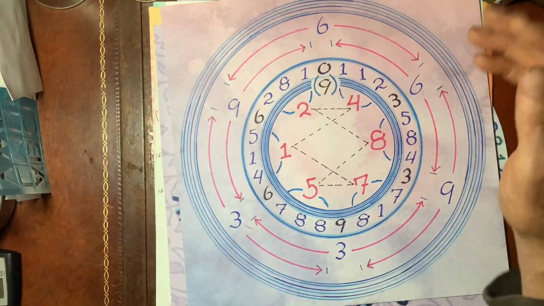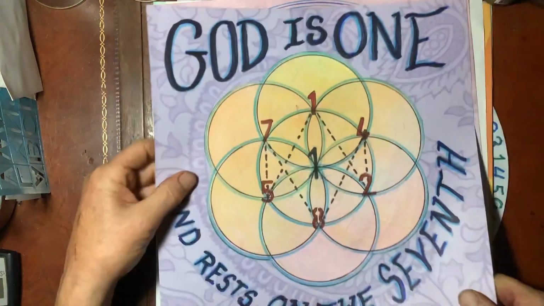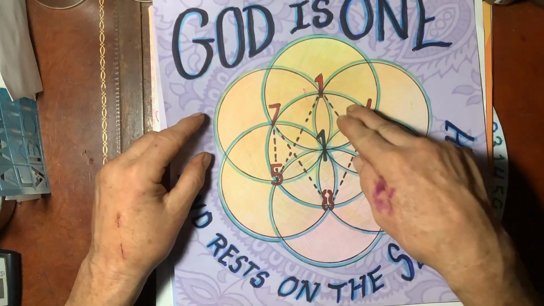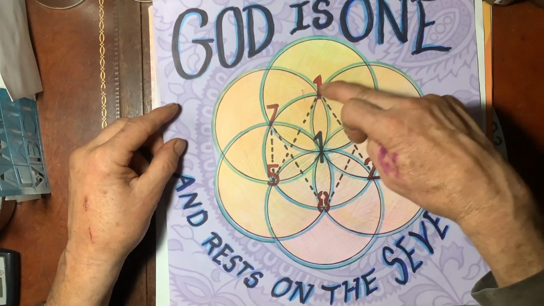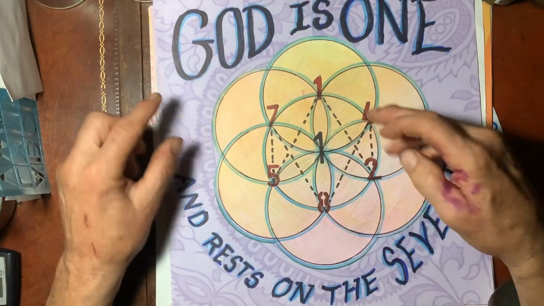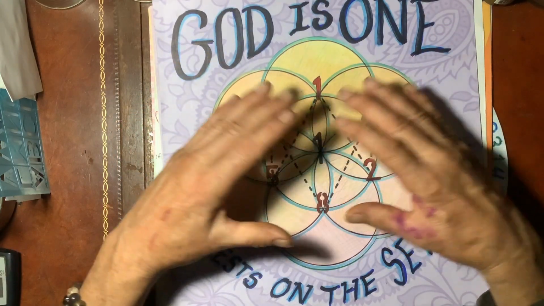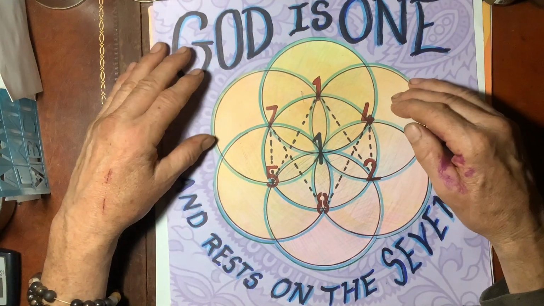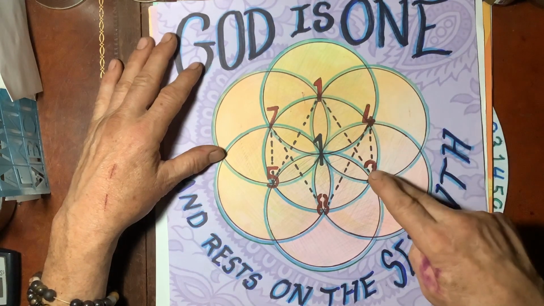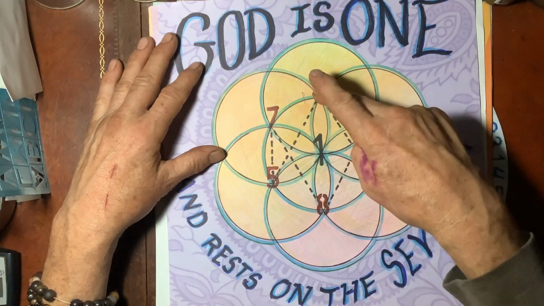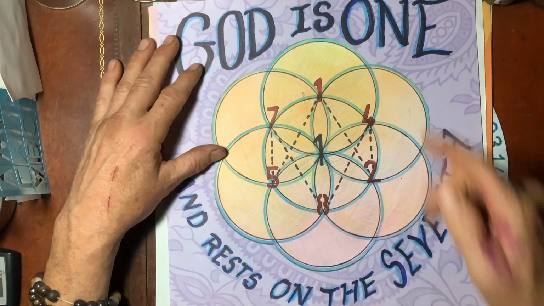But what I did is I took it a step further because, after doing this, I had this hypothesis that God is one and rests on the 7th, and the fact that 1, 4, 2, 8, 5, 7 could be used via contraction and expansion to grow the seed of life. I shared that in one of the videos. I think I also shared that I noticed there's a doubling pattern within it. 1 times 2 is 2, 2 times 2 is 4, 4 times 2 is 8, 8 times 2 is 16, etc.